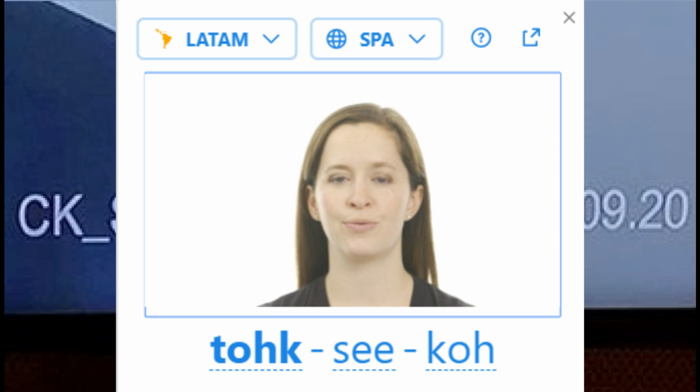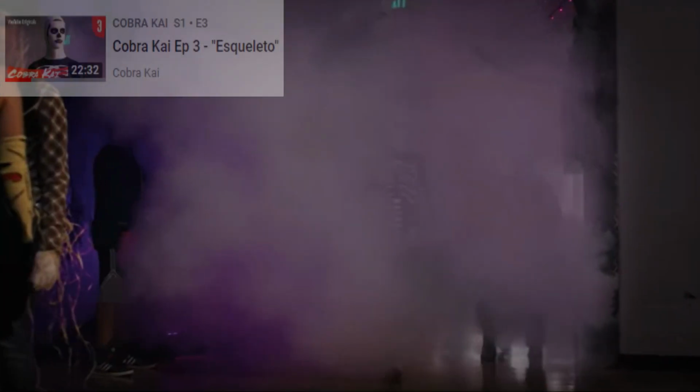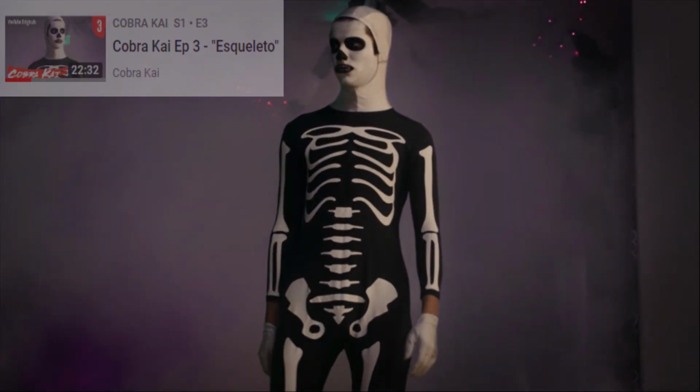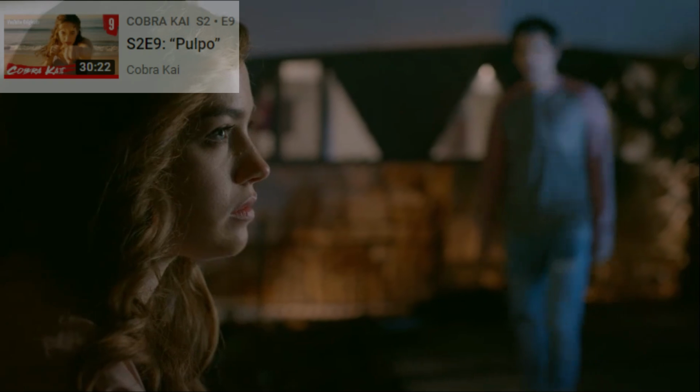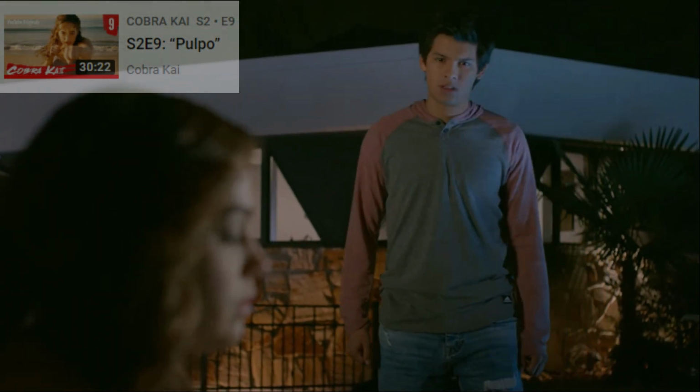Well, the internet tells me to pronounce it toxico, and let's look for the meaning. Yep, a deadly meaning as in toxic. Now, considering the Season 1 Spanish title was referring to Miguel, then the Season 2 title was referring to Miguel and Sam's relationship, is it possible the Season 3 Spanish title is referring to Miguel's father? We know he's a... Let's just say he was a very bad man. Maybe this title refers to him.